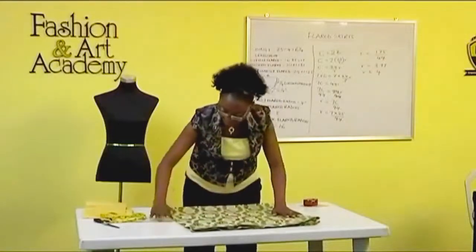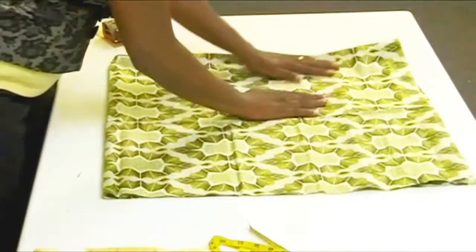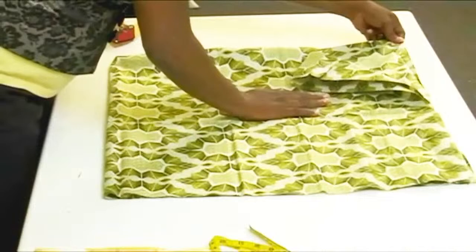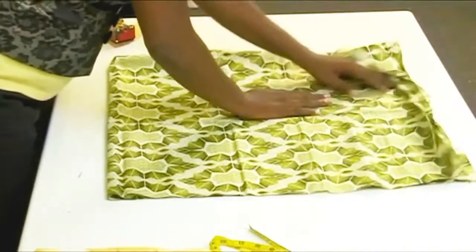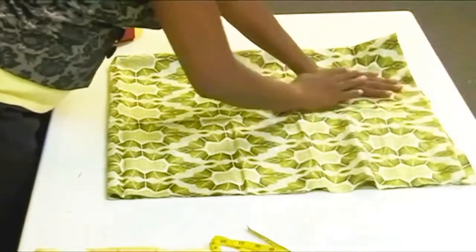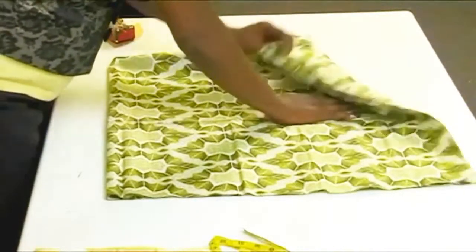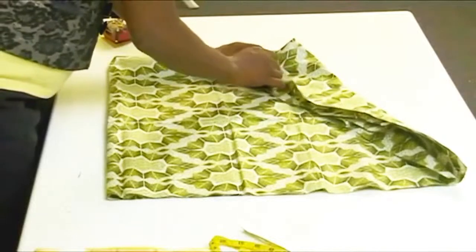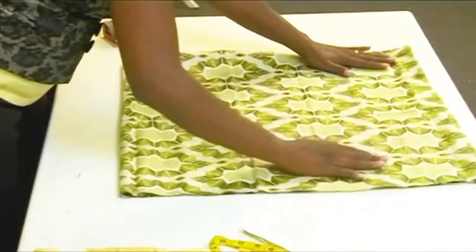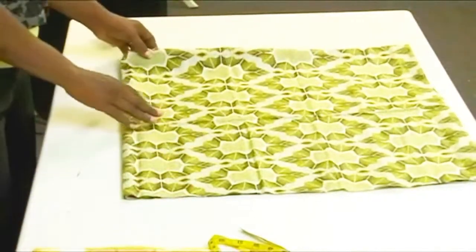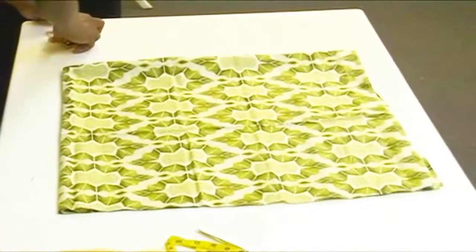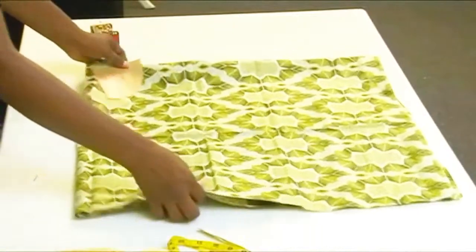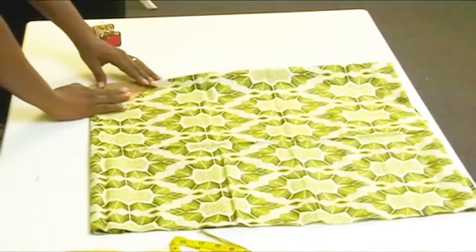So once I've done this, I'll just smoothen it out. You can use your pressing iron to smoothen the fabric out if it's very rough. I think I could just use my palm. It should be fine. Good. So once I've done this, you can see that I folded it on the wrong side. So I'll take my fully flared arc and pin it to this corner here.